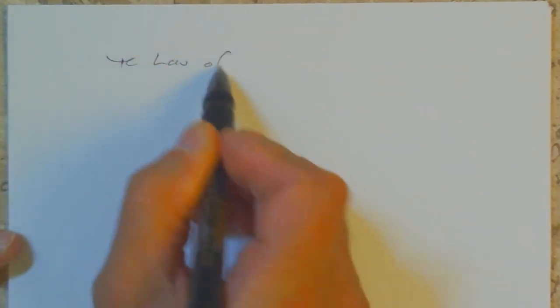On the supply side, we have the law of supply.